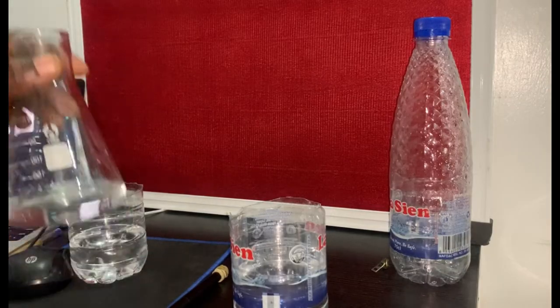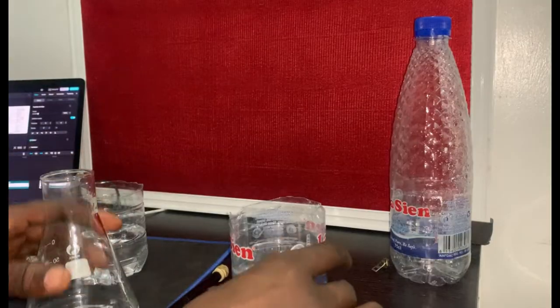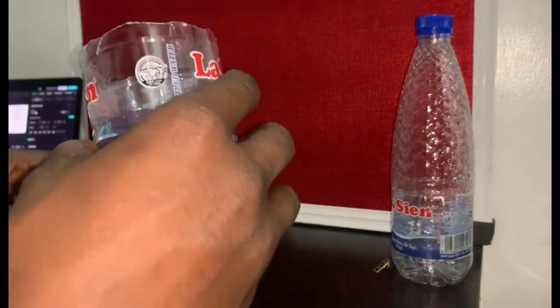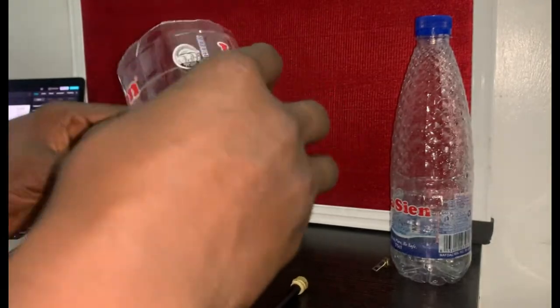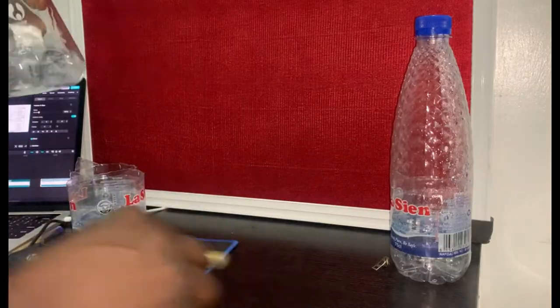So I've poured out 15 ml of water. This is water inside a flask. Now I take my B, which is alcohol. I take 5 ml and pour it in here. Then I will shake it.